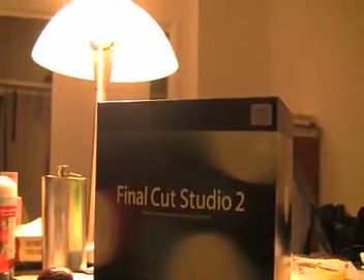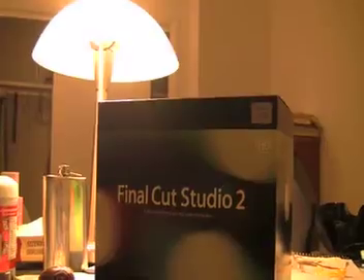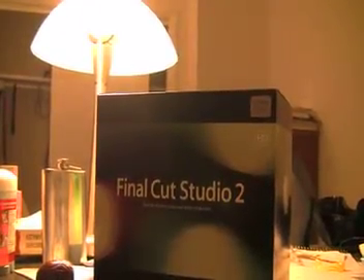Here is Apple's Final Cut Pro. I actually use this editing suite to edit this video that you're watching right now. Final Cut Pro is by far my favorite program to use when editing video.